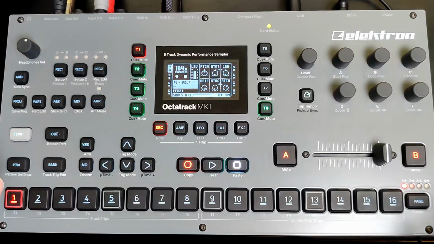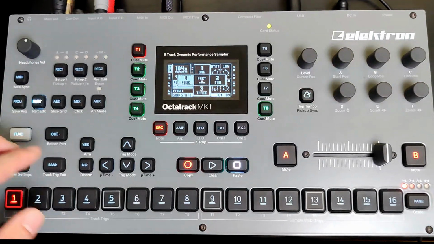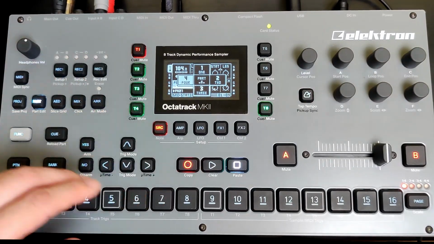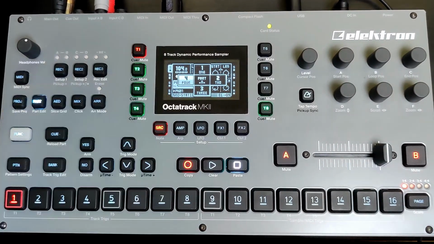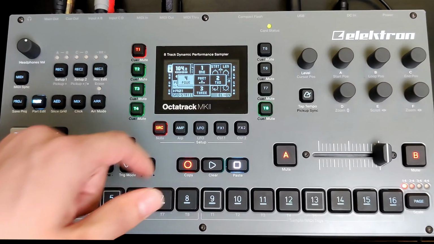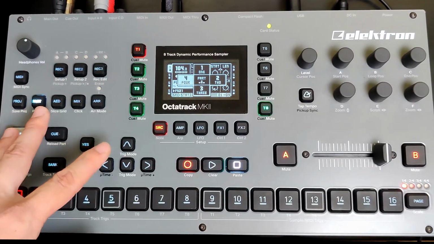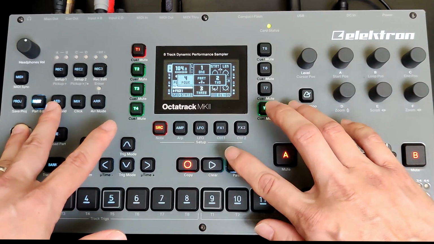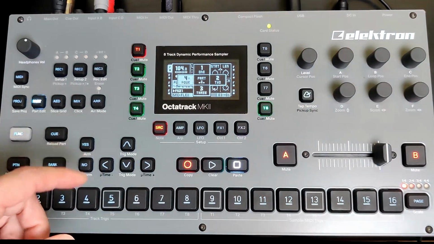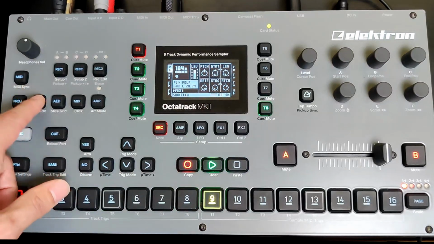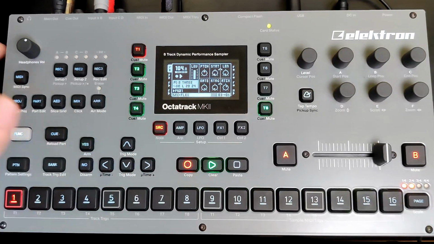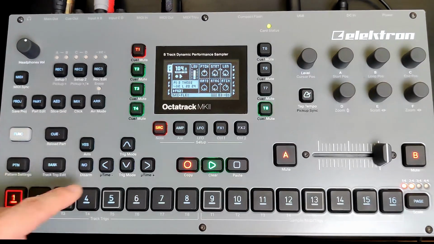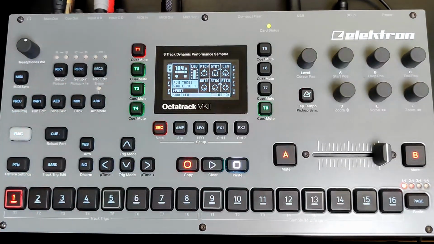And to copy a part, just hit the part button, select the part that you want. Let's go to part 3, and then press Function and Copy. It says copy part 3. And then go to the part that you want to paste on, Function and Paste. It says paste on part 4. So now, if you press play, we're on part 4. It's the same thing as what we had on part 3, so we won't tell the difference because it's the same samples playing on both parts 3 and 4.